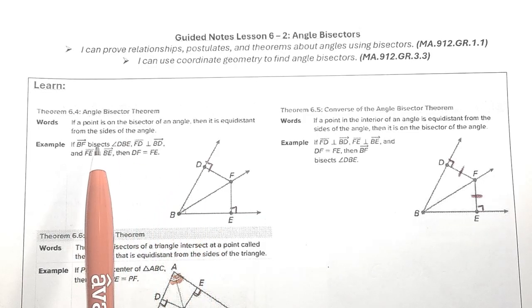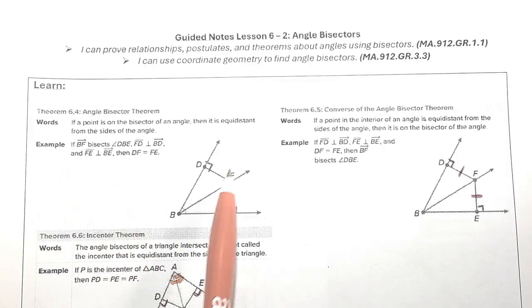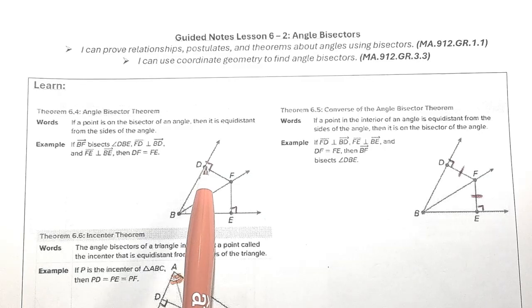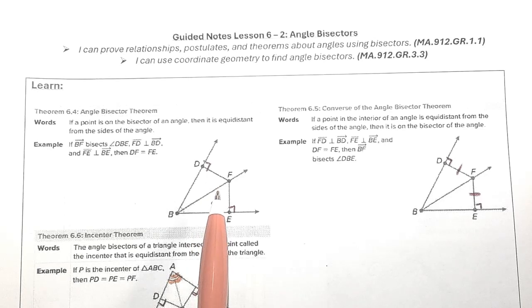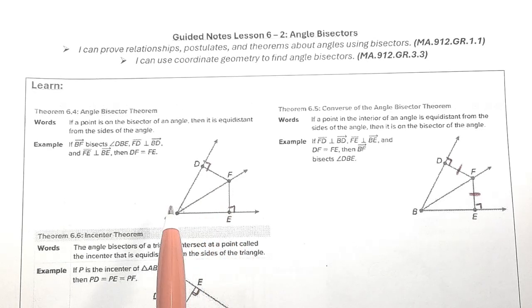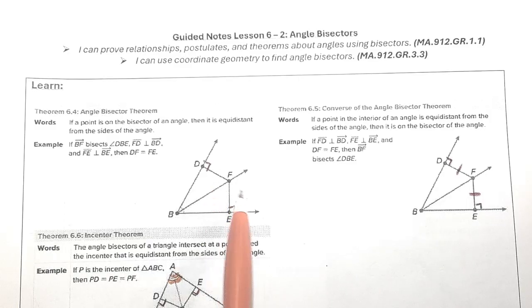So if BF intersects angle DBE, FD is perpendicular to BD, and FE is perpendicular to BE, then DF is equal to FE.